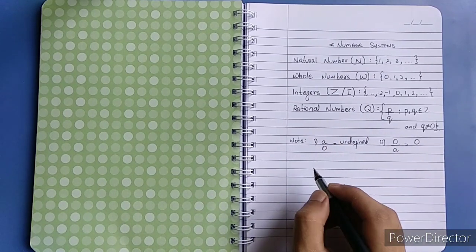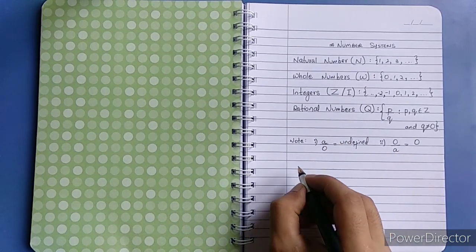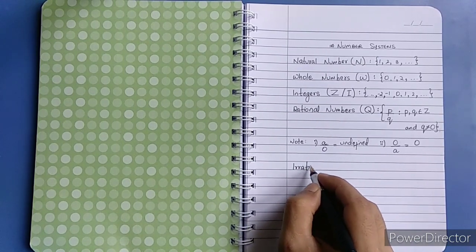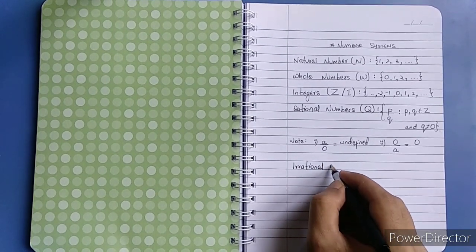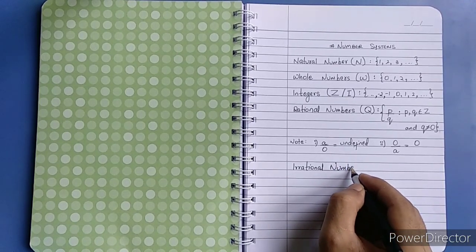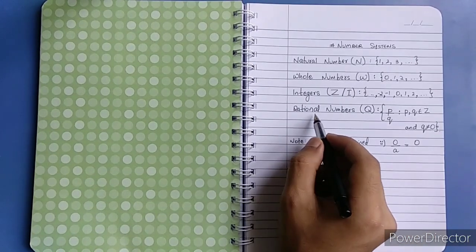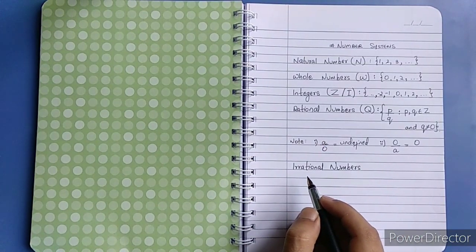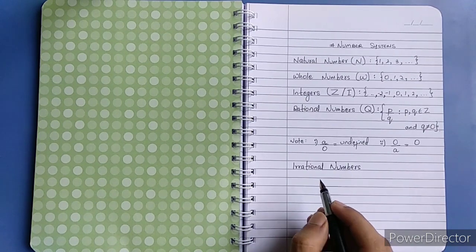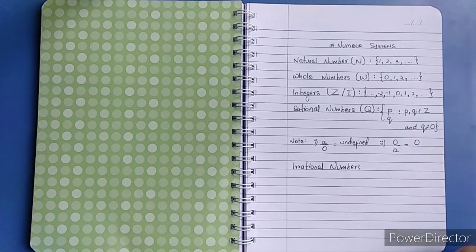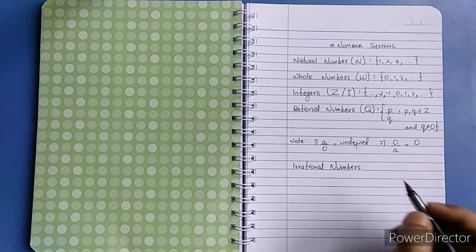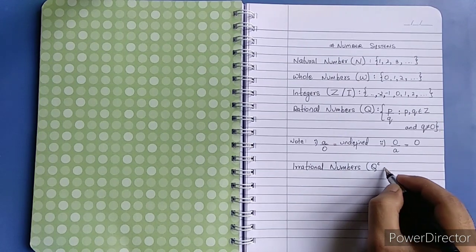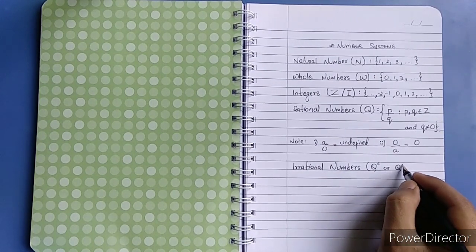After rational numbers, we'll learn about another set called irrational numbers. Rational itself means logical. Irrational itself means illogical. Or you can say that this type of numbers are not used in our daily life. These are more of mathematical numbers. It's denoted by Q complement. You can denote complement by C, or you can write Q and a dash.